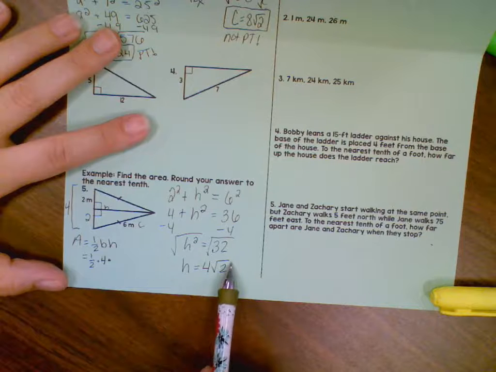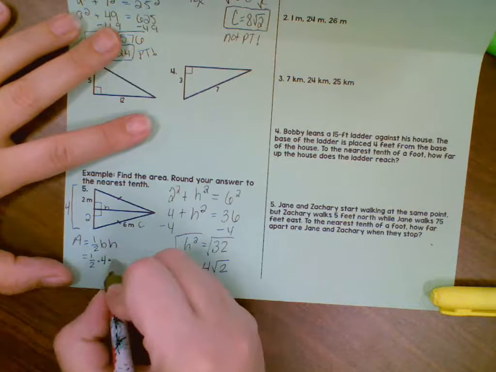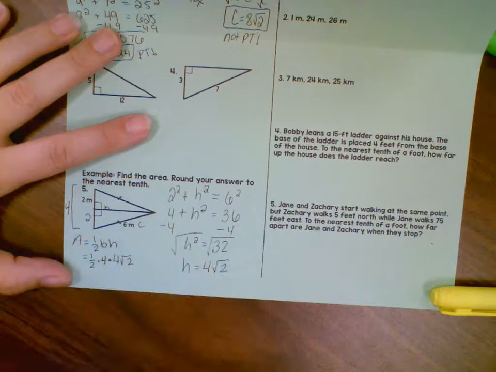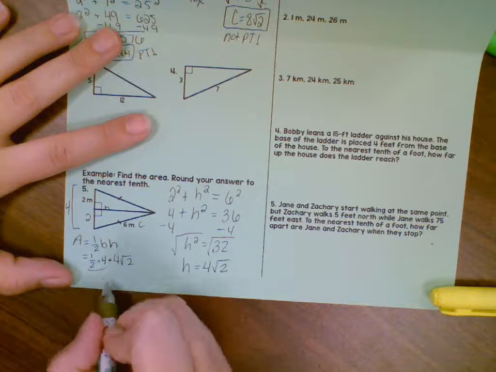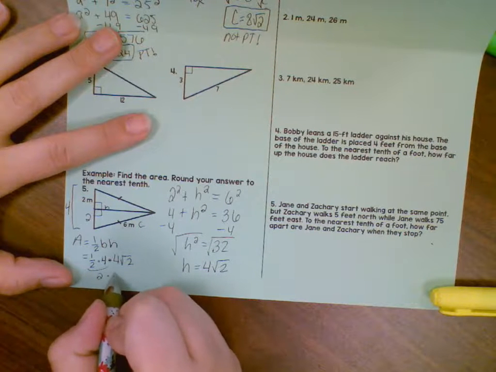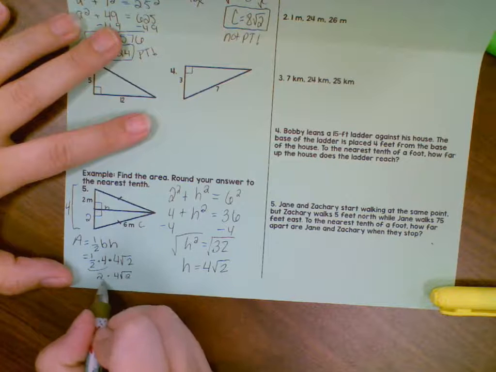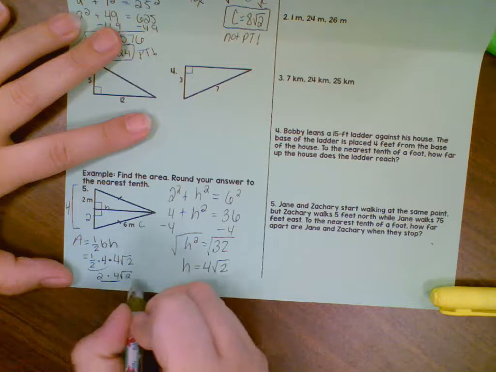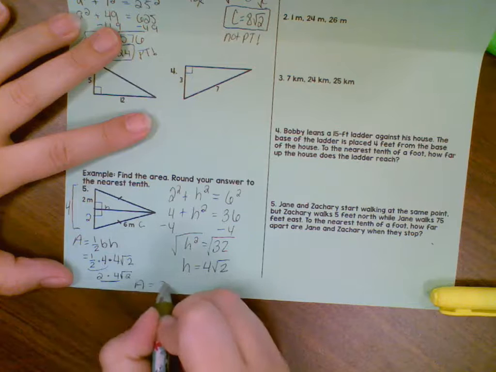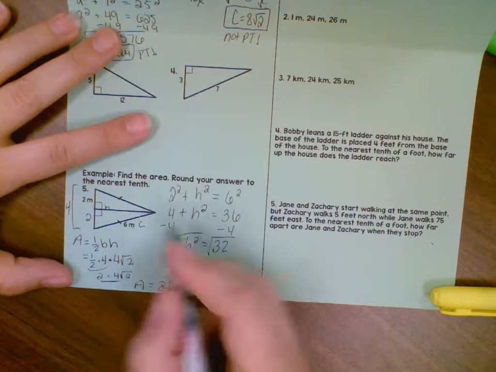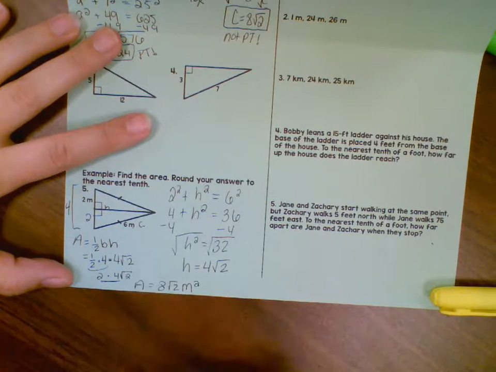So we can take that height and plug it back in over here. 1/2 of 4 is 2. So we'd have 2 times 4 root 2. And then 2 times 4 is 8. So the area would equal 8 root 2, and our units were meters squared.